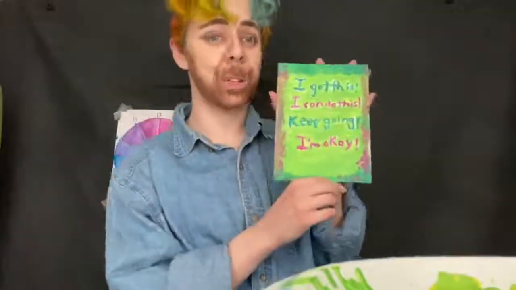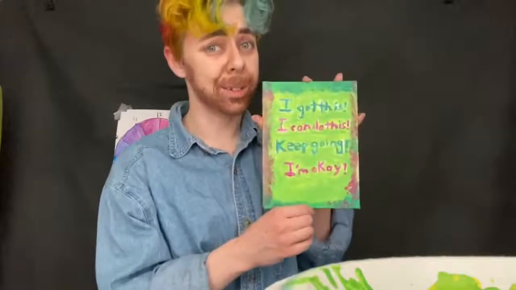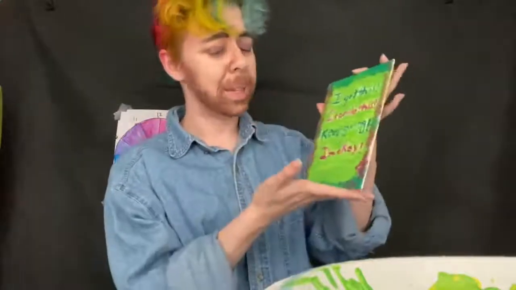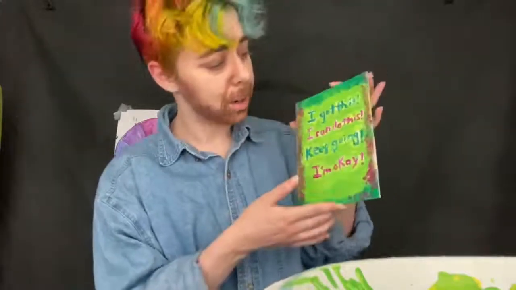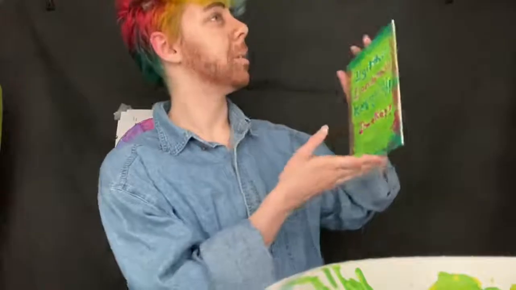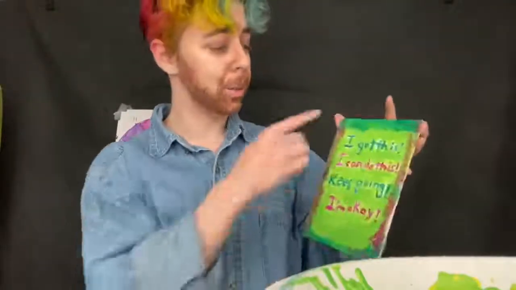Now, I like to put the date on my painting so that I can see how my artistic skills have progressed over the years. Now, you want to let this painting dry for a couple hours to a day or so that you don't mess up any of your beautiful work. And find somewhere nice to set it, maybe on the wall or on your desk or somewhere you can see it so you can remember all of the resiliency steps.